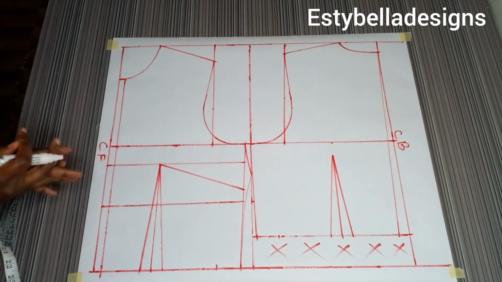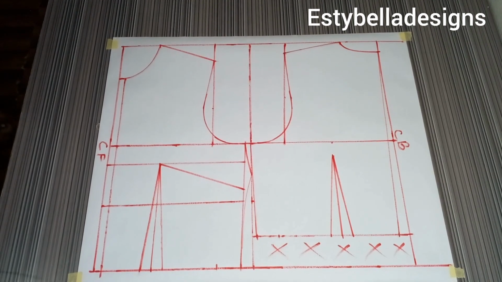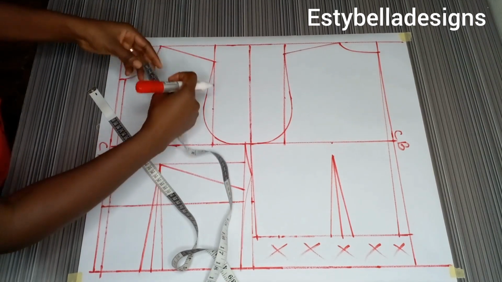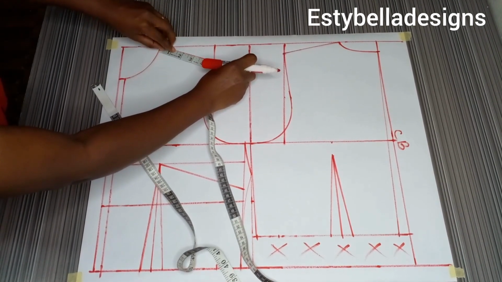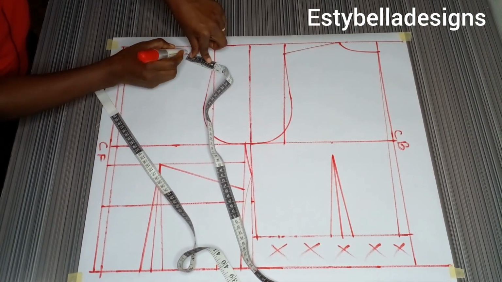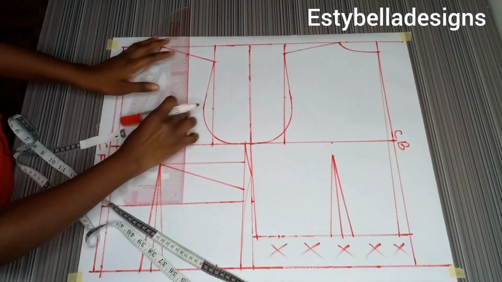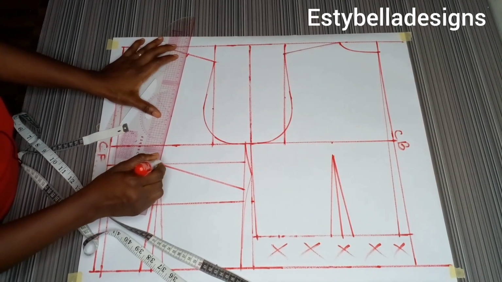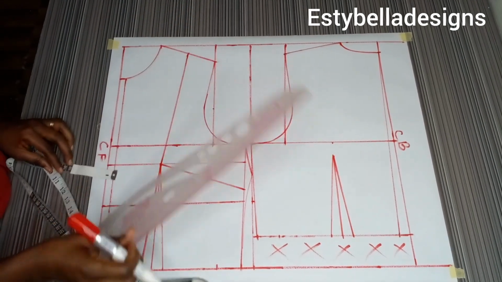So the next thing we want to do is to divide our shoulder into two. Divide your shoulder, this part, after the neck point, by 2. Just put your tape and divide it by 2. Then you connect it to the bust point. You see it? Connect it to the bust point.